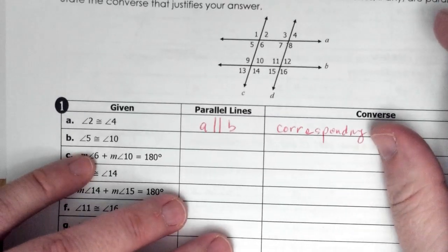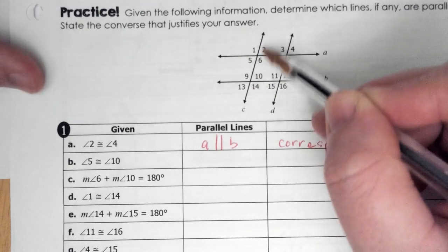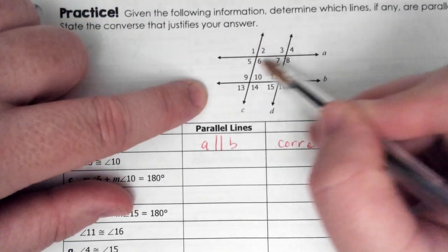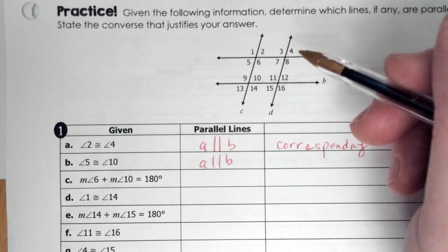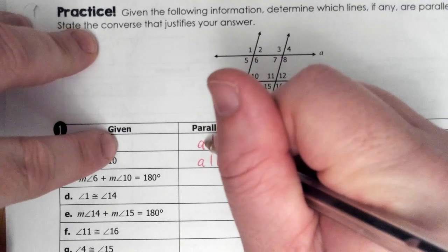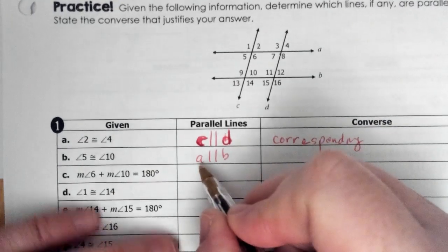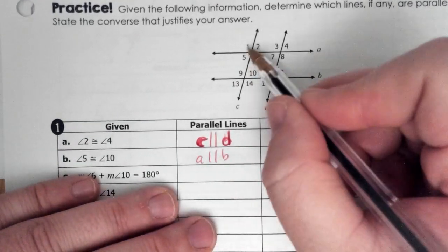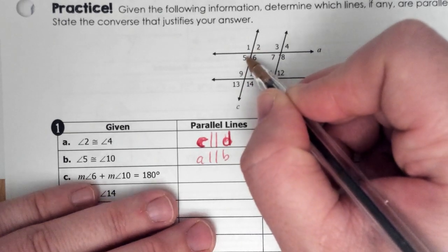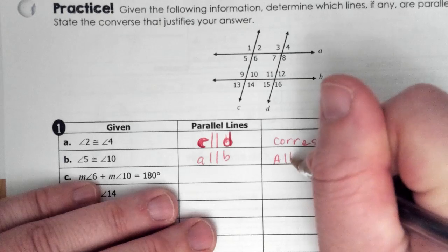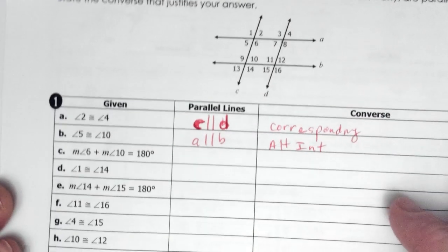All right, how about 5 and 10? Here's 5 and 10. Here's the train. So we took the C train. What lines are parallel? That would be A and B. Shoot, this is supposed to be C and D. Sorry about that. All right, so A is parallel to B. And those angles right there would be 5 and 10. That would be alternate interior. All right, and that should give you a nice little example.